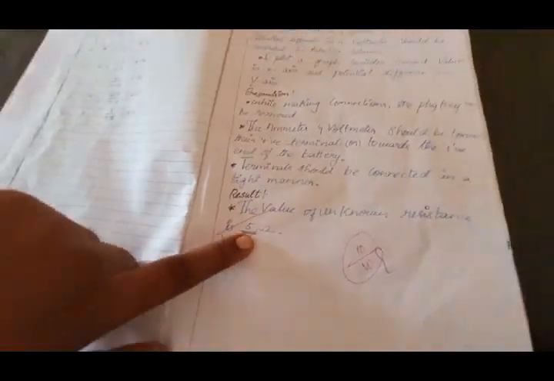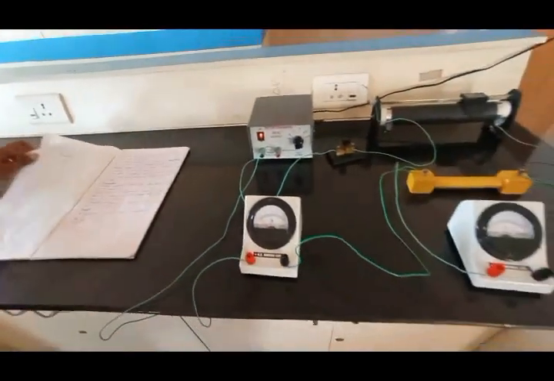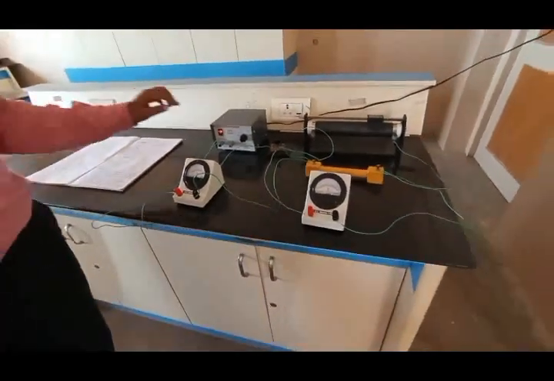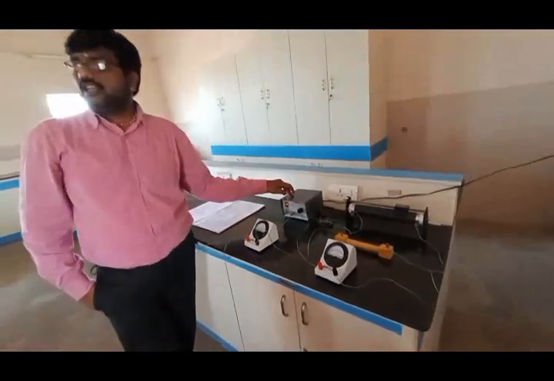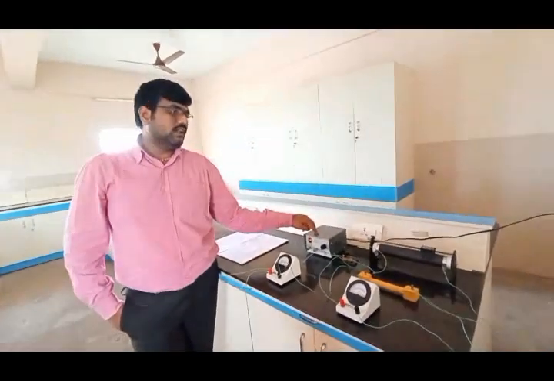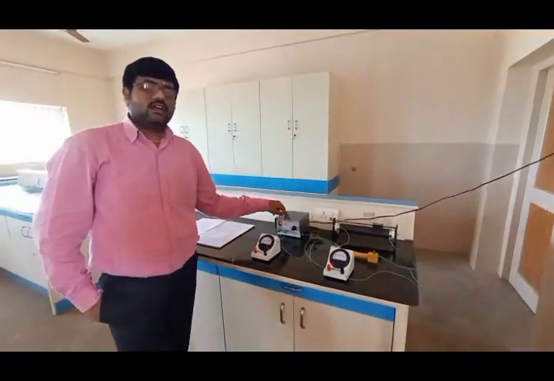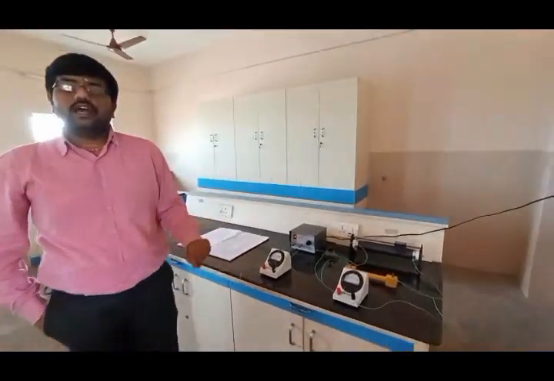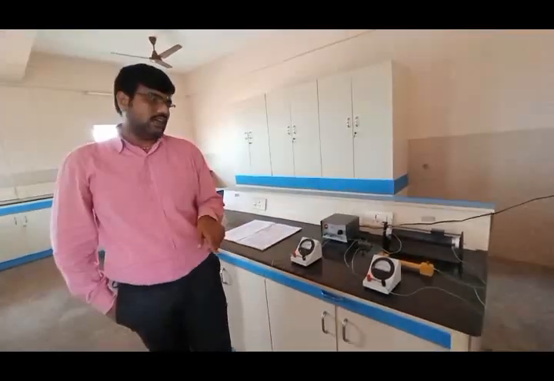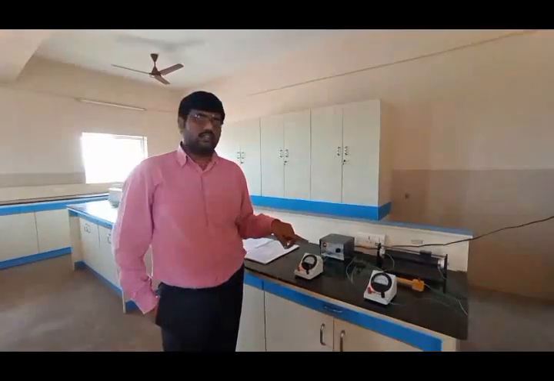Okay, children. So this is the first experiment of your class 12 practical, Ohm's law. I'll repeat it. In Ohm's law, we are going to measure an unknown resistance for the given wire. It works under the principle called Ohm's law, that is, the potential difference across 2 points of a current carrying conductor is directly proportional to the current flowing through the conductor at constant temperature.